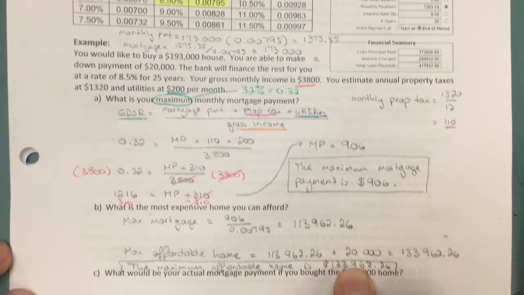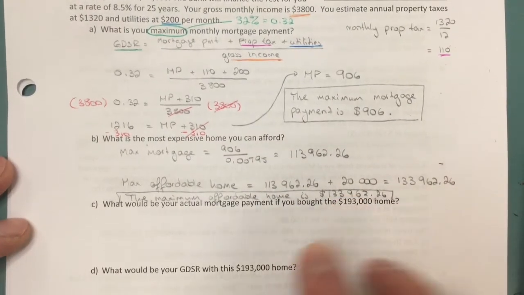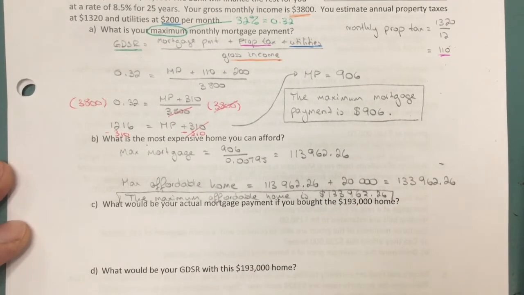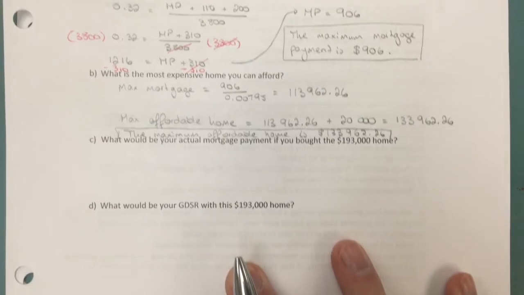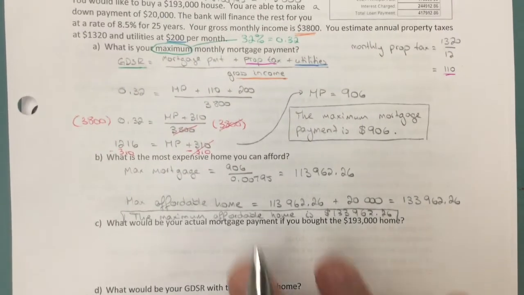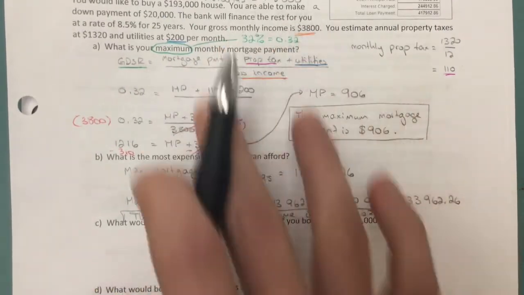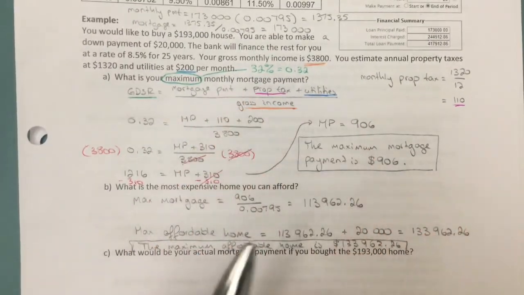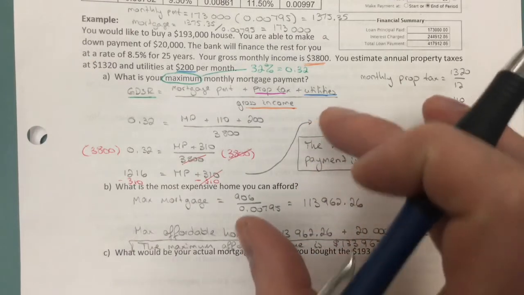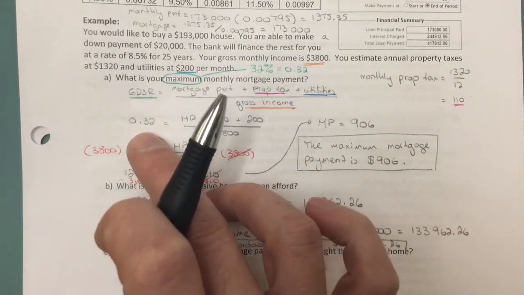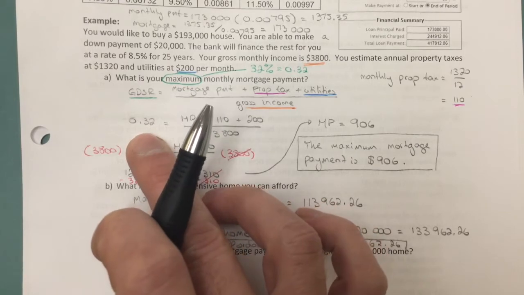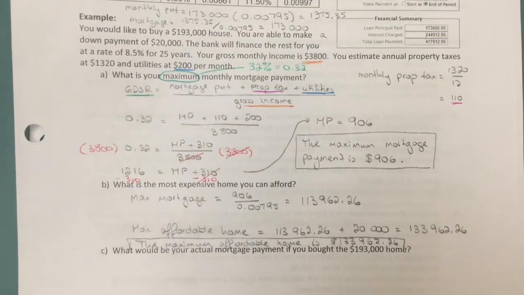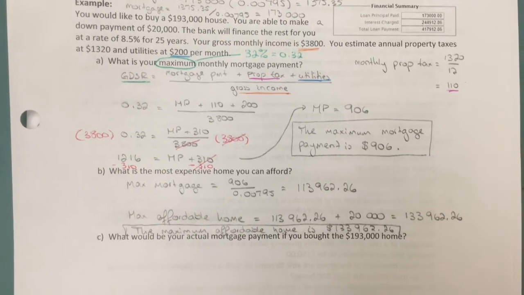And so the next two questions basically deal with, okay, if I want to buy that house, what is going to be my GDSR? So in the first part of this question, we viewed the options that this family has from the perspective of the maximum amount that you can actually pay. We started everything from that premise of the 32% maximum GDSR.